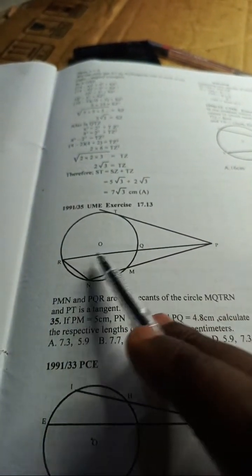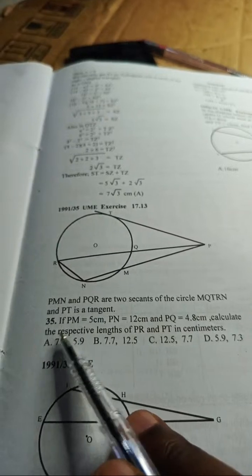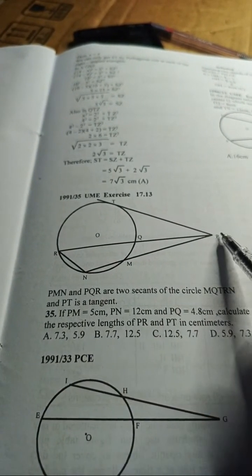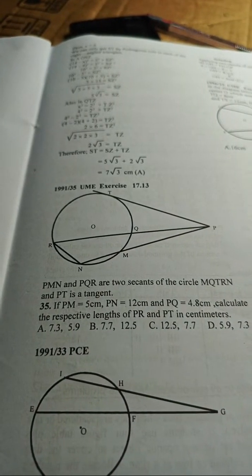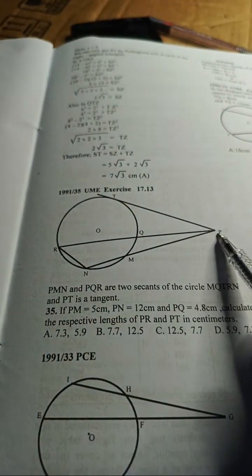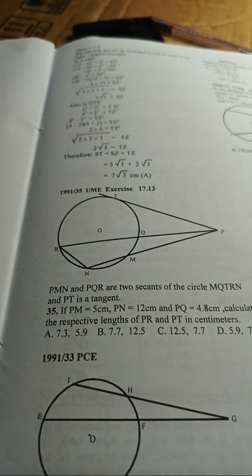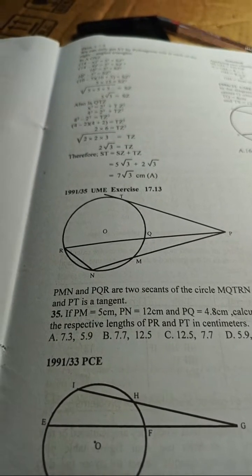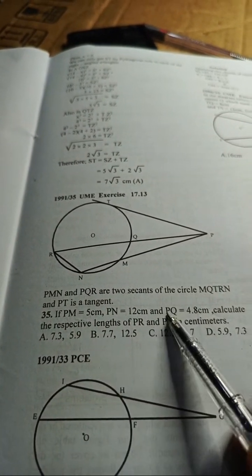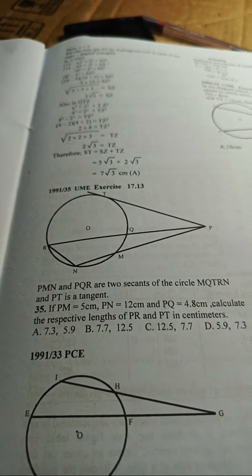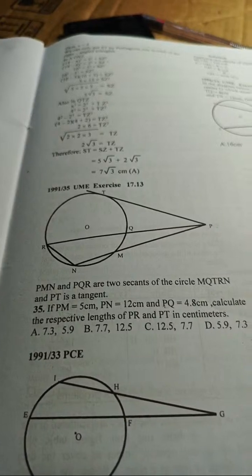If PM is 5 centimeters, it means from here to here is 5 centimeters. PN as a whole is 12 centimeters. So PQ is 4.8 centimeters.